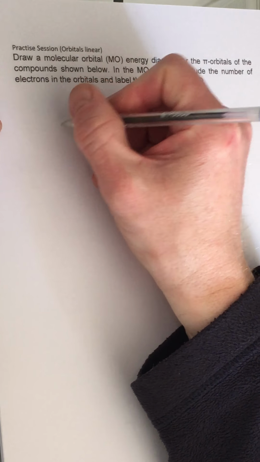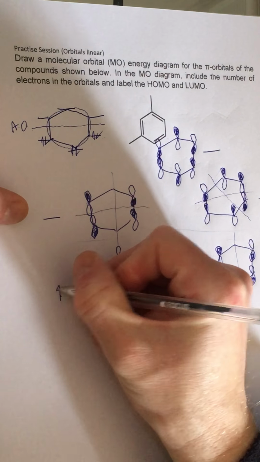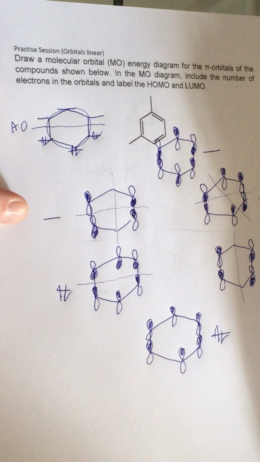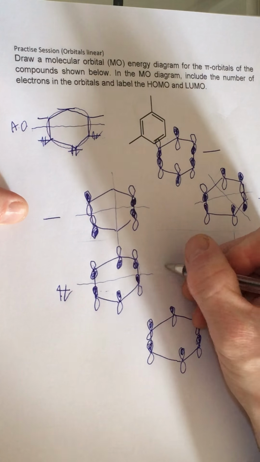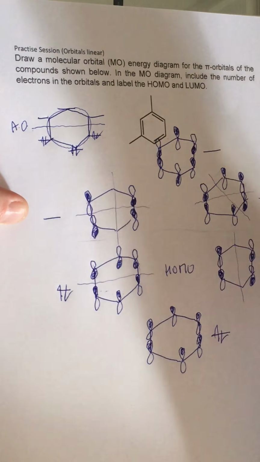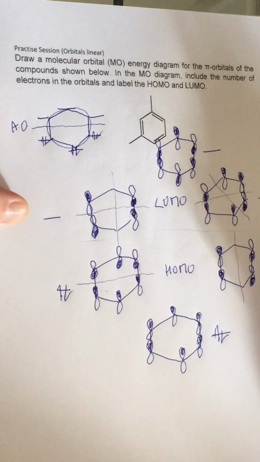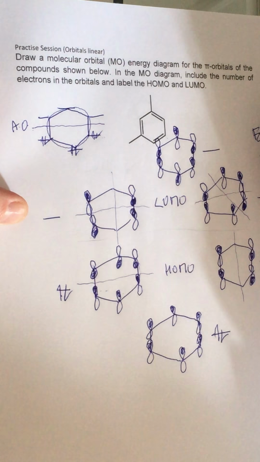And a benzene ring has 6, which means we start from the bottom. That would be a good idea. 2, 4, 6. So they all lie in bonding orbitals. So these ones are the HOMO, and the ones above that are the LUMO. And to finish it off, I'll just draw a little energy axis there.